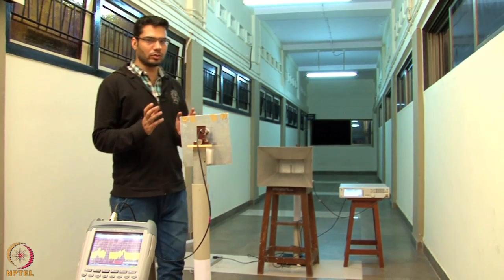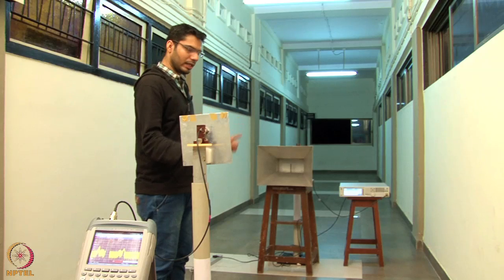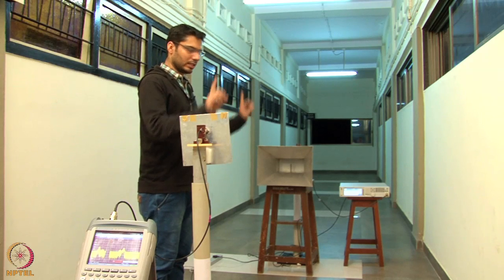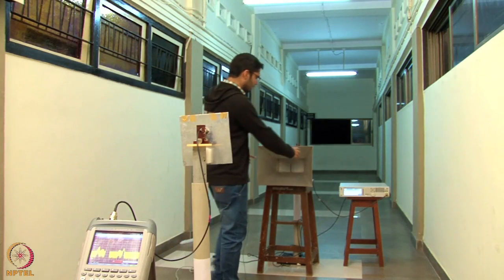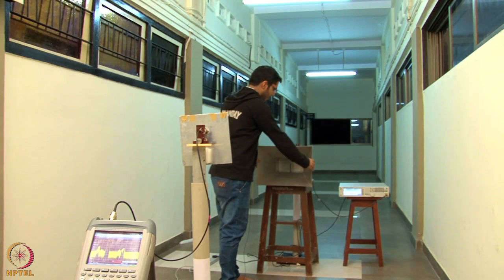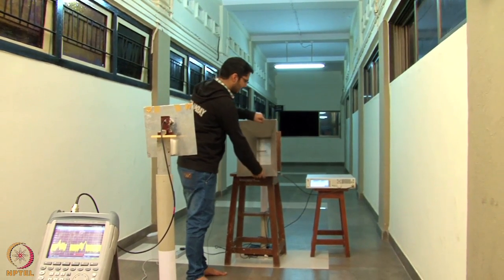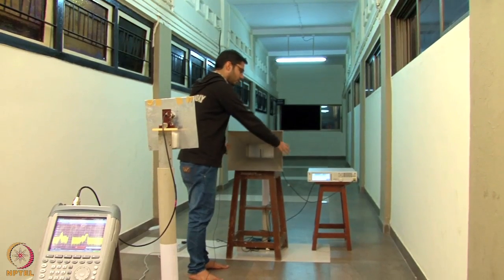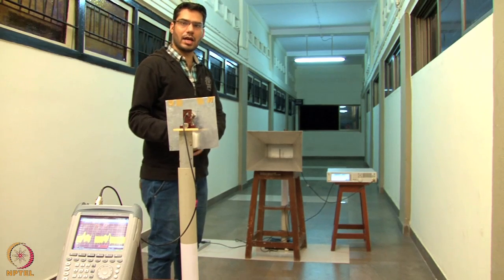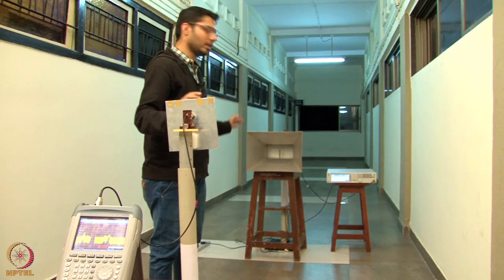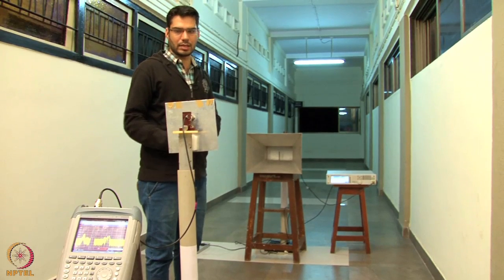Similarly, if you want to measure the H plane co-polarization, we have to align both the H planes in the same vertical direction. So we have to rotate this reference antenna in this direction. So this is our H plane. Similarly, we can rotate this antenna by 90 degree, which will give us the H plane in the vertical direction. Then we can do the same procedure for the radiation pattern.